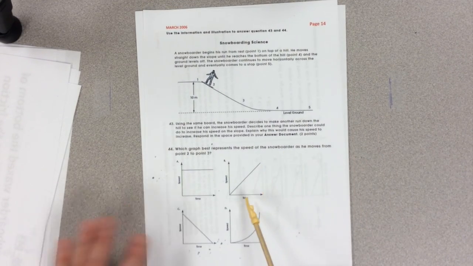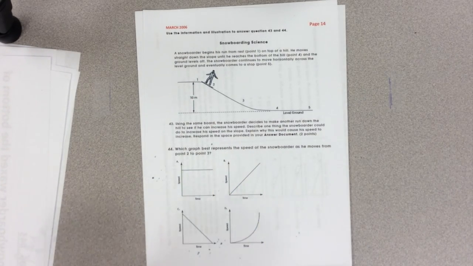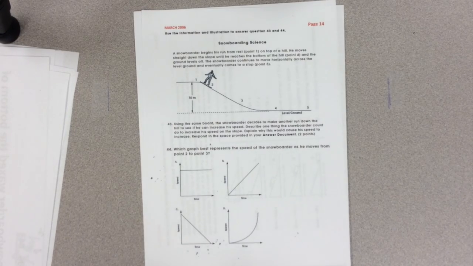That's a 2-point question. And you don't have to have both ideas. I just threw 2 ideas out there. If you had one idea and explained it, then you would get 2 points.